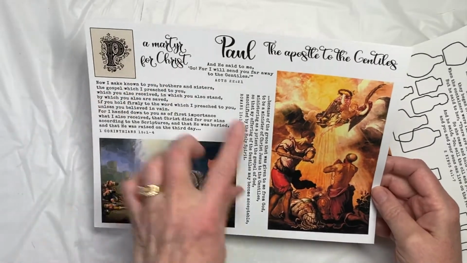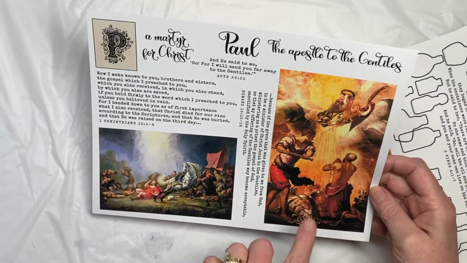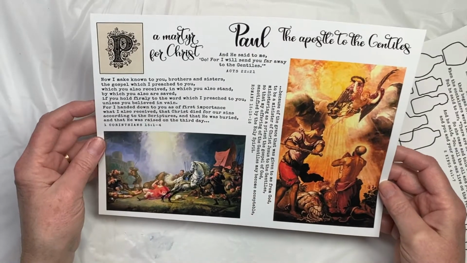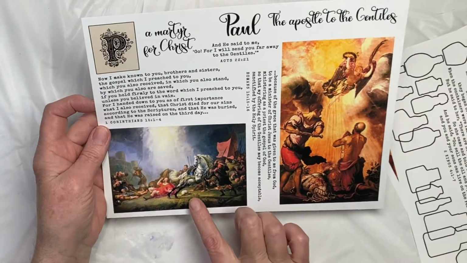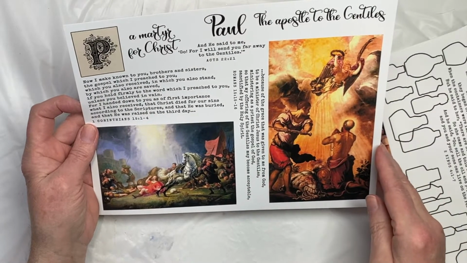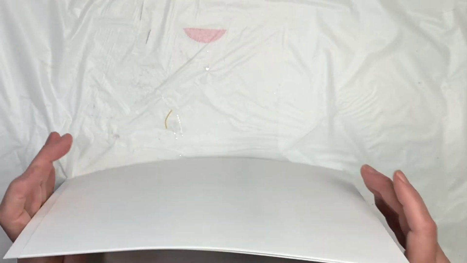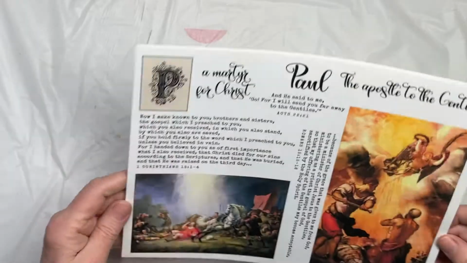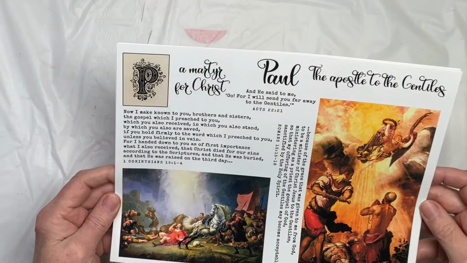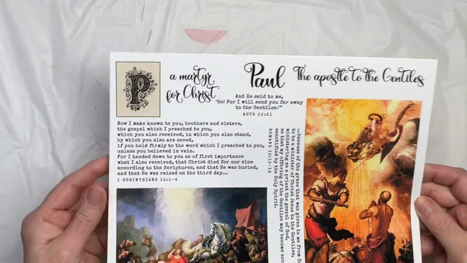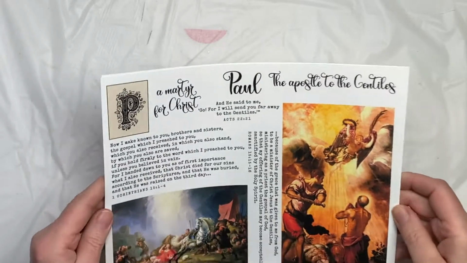He was martyred, so here's a painting that they did of him being martyred. And here's the road to Damascus when he was blinded. So that's Paul. This time I only did 4 sheets. I didn't do a 5th one; I didn't feel like I needed to. So there's 4 sheets, 4 letters, and I guess we'll get started.